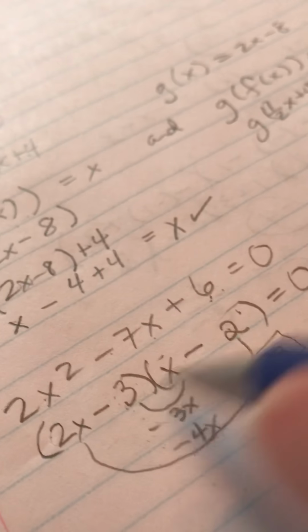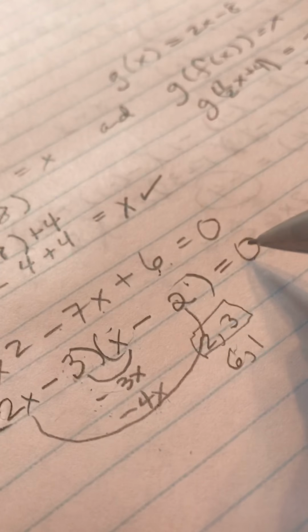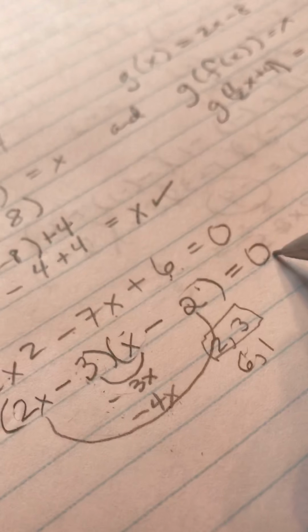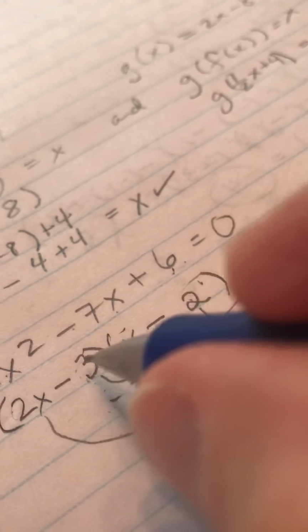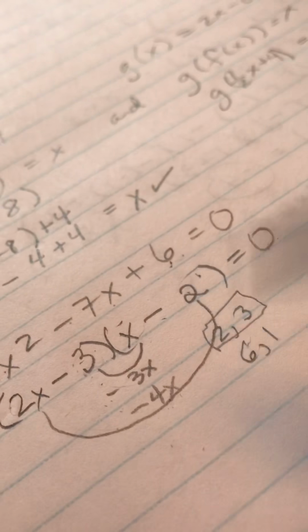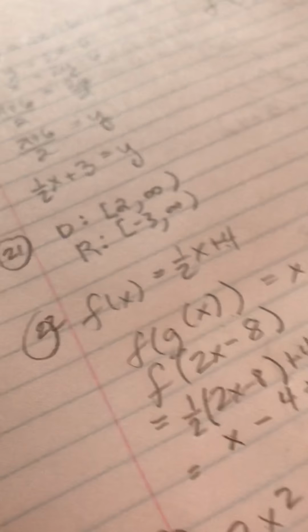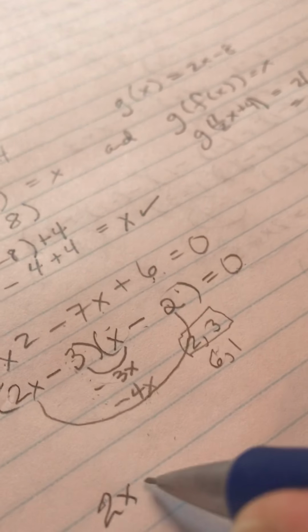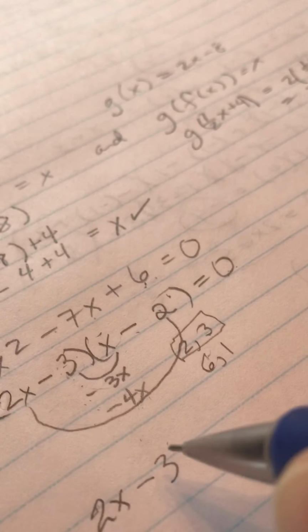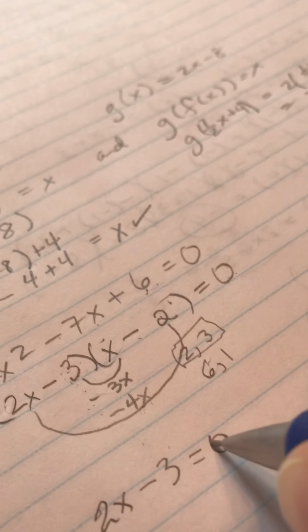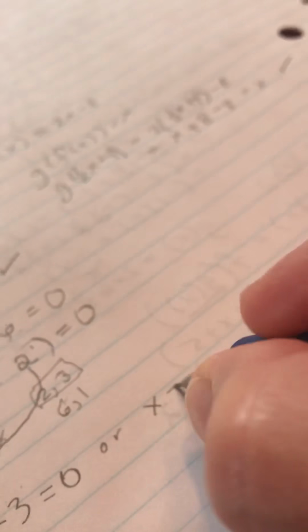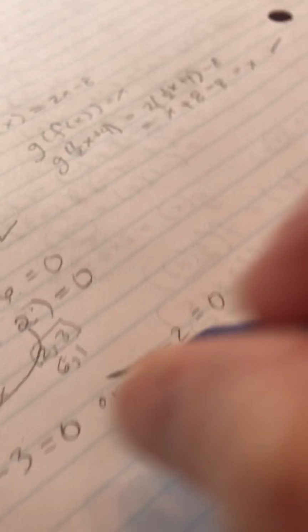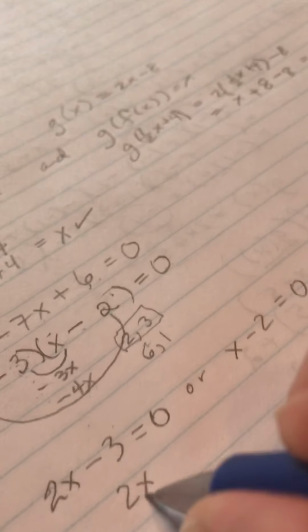So then when you have a product equal to 0, there's a special property of having 0 on one side, and that says that one of those factors has to be 0. I mean, think about it. If you have two numbers that give you 0 when you multiply them, that's only going to happen if either the first one is 0 or the second one is 0. So you set them each equal to 0 and then solve those equations.